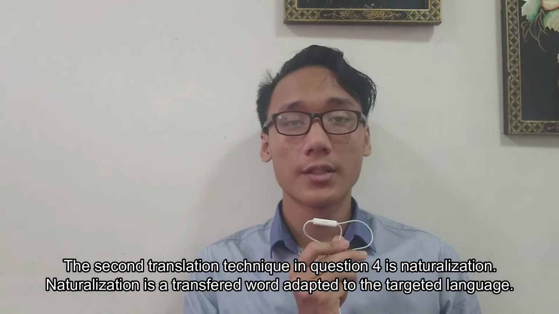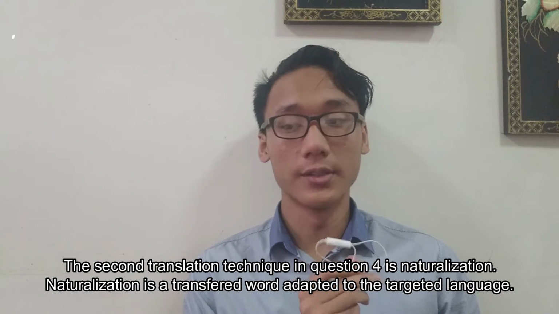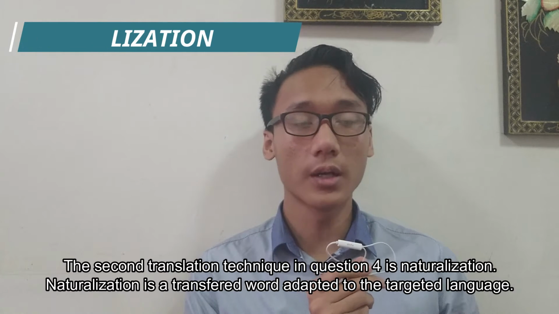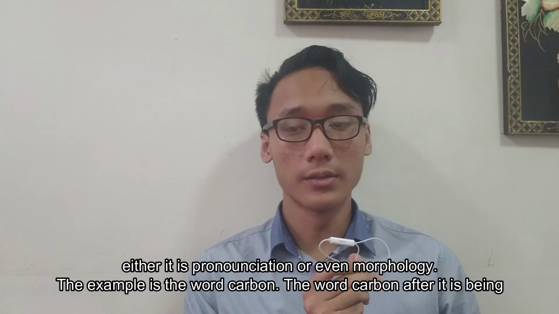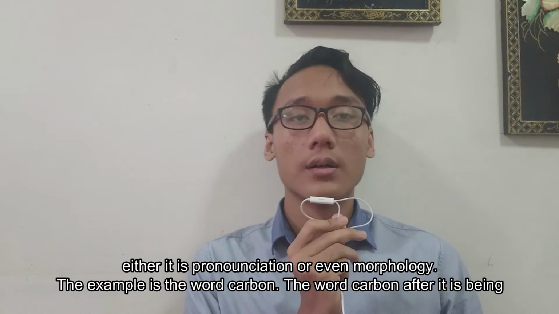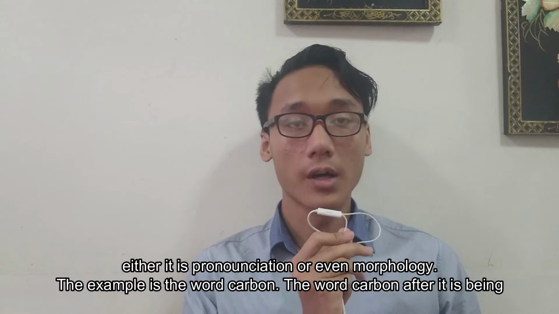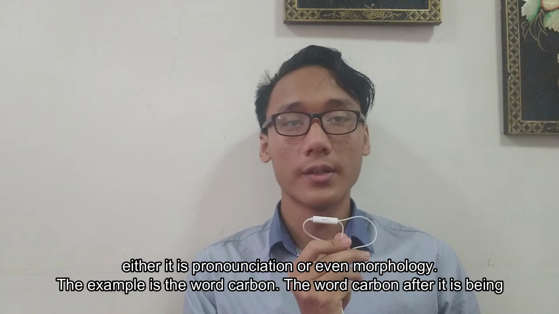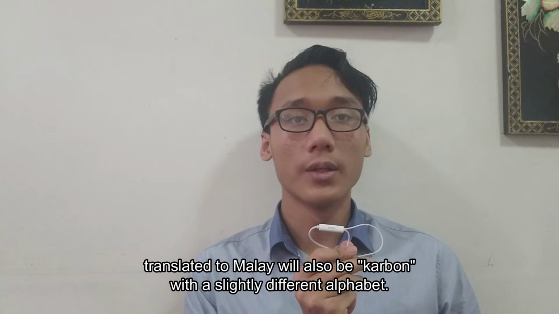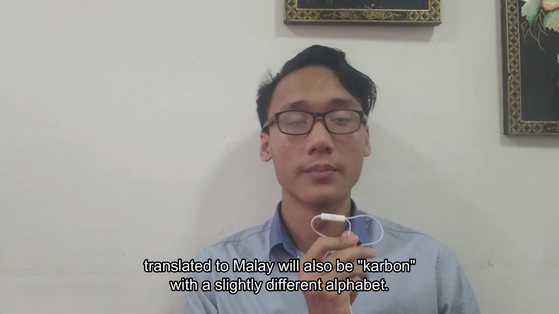The second translation technique in question 4 is naturalization. Naturalization is a transferred word adapted to the targeted language, either in pronunciation or even morphology. So, the example is the word carbon. The word carbon after it is being translated to Malay will also be carbon with a slightly different alphabet.